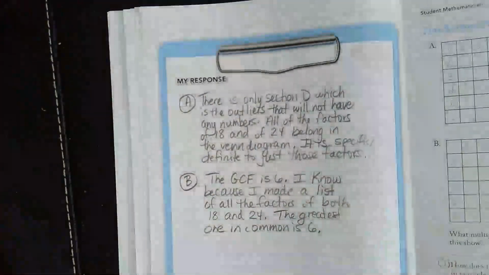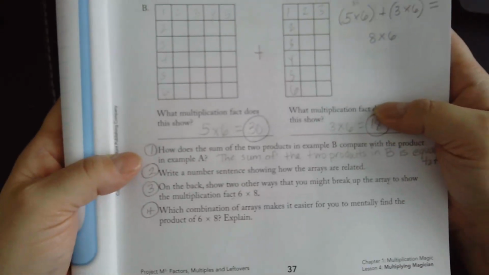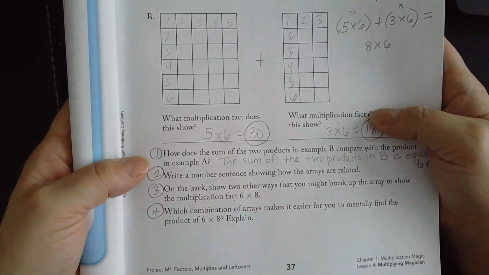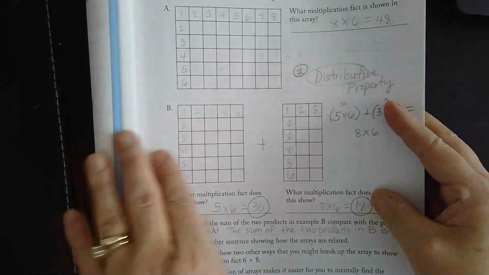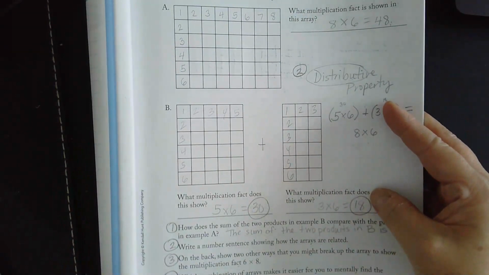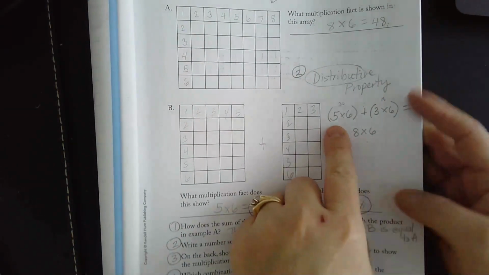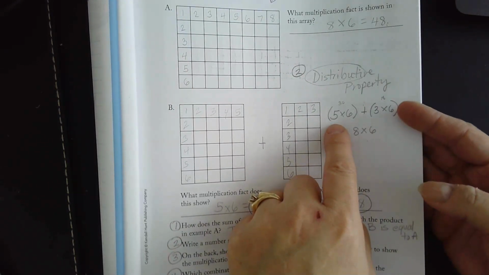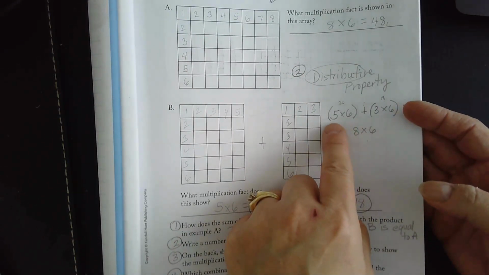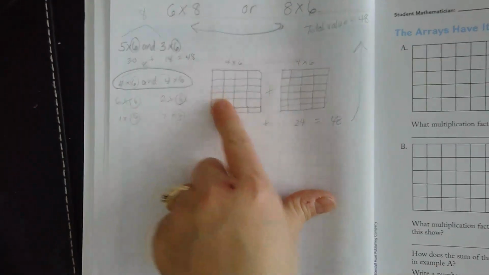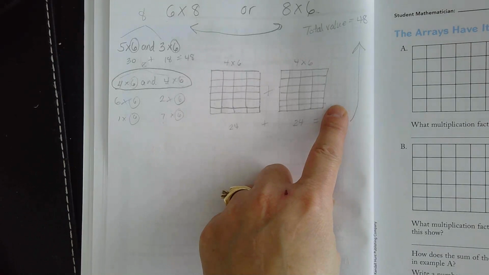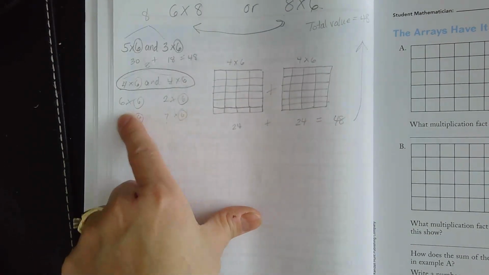Now the next question, question number 4 down here at the bottom, says, which combination of arrays makes it easier for you to mentally find the product of 6 times 8? This is why I said it's really important to determine the easiest way for you to figure it out. You've got to base it on your multiplication facts. If you know your multiplication facts of 5, then breaking it up into 5 times 6 and 3 times 6 might be the easiest for you. If breaking it up into 4 times 6 and 4 times 6 is easier, then go with that method. If it was this one here, then go with that method.